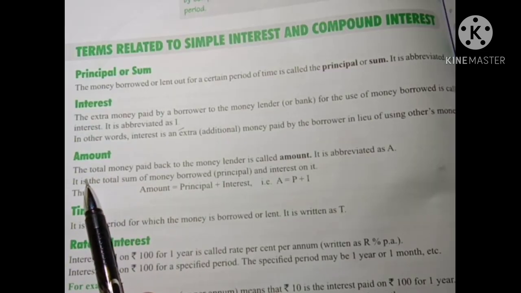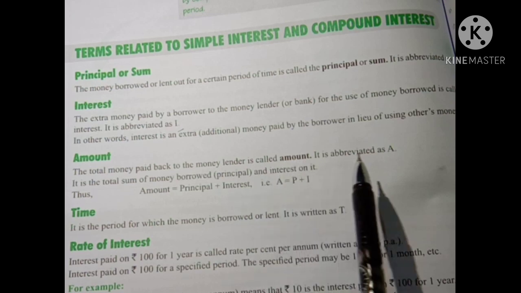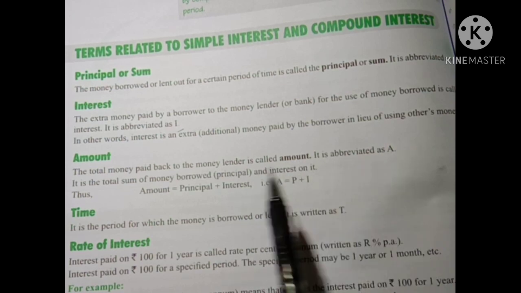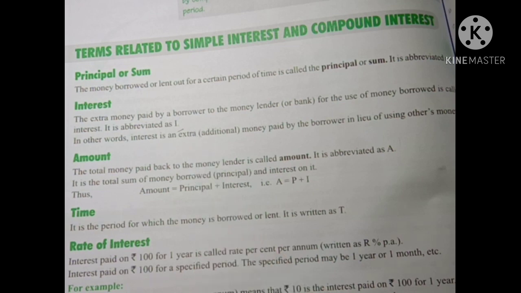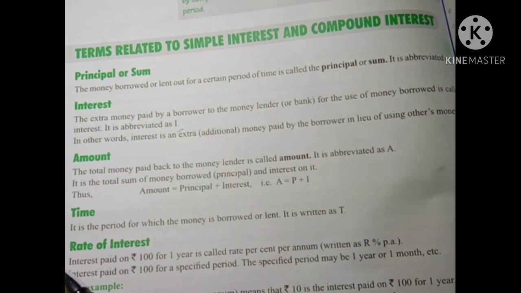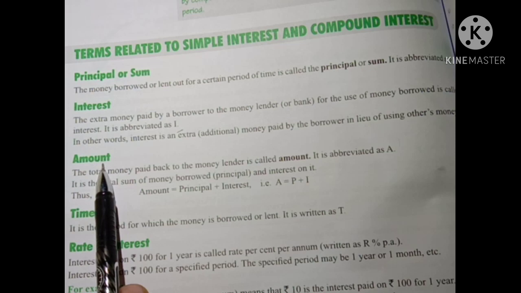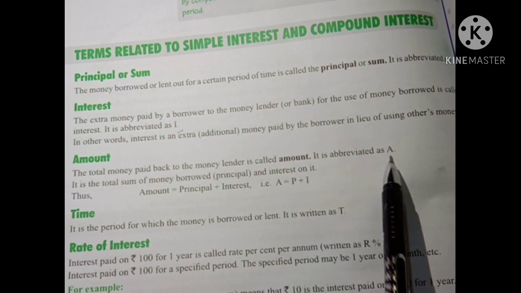Now next, the amount. The total money paid back to the money lender is called the amount. It is abbreviated as A. In the example just now, we borrowed 100 rupees from a person and after a certain period of time we returned 120 rupees to him. That 120 rupees is called the amount.